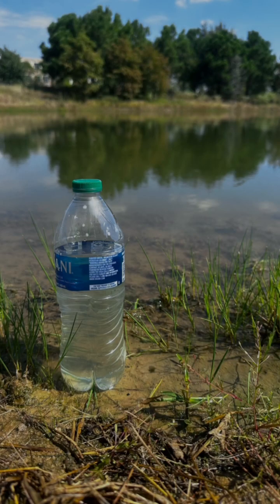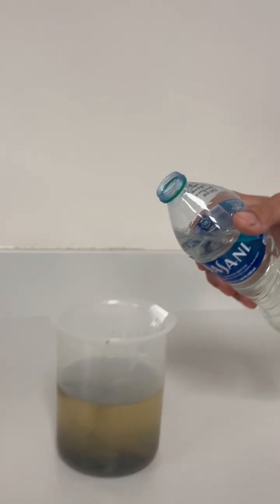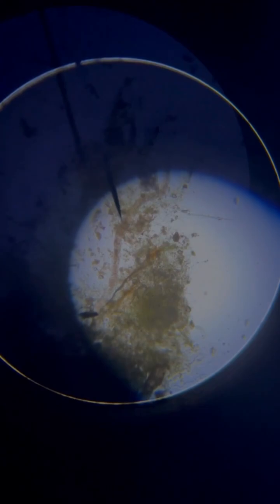This is our water sample, and this is what we found inside. Underneath our microscope, we found microorganisms. So when we talk about water quality, we're talking about the condition of the water, and concerning our lake, the water quality is very poor, and so that's why we're asking for y'all's help.